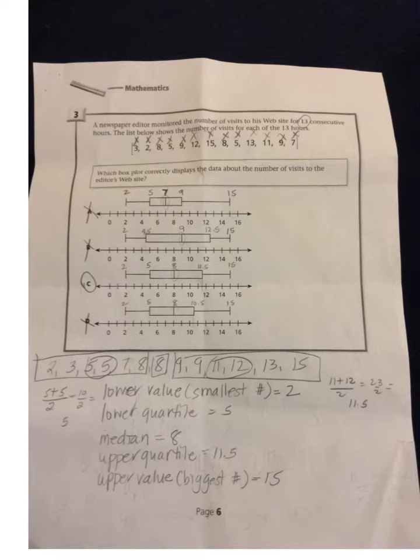Okay, number 3 is a box and whisker plot. It says, a newspaper editor monitored the number of visits to his website for 13 consecutive hours. The list below shows the number of visits for each of the 13 hours. They give us our data. Then the question asks which box plot correctly displays the data about the number of visits to the editor's webpage.